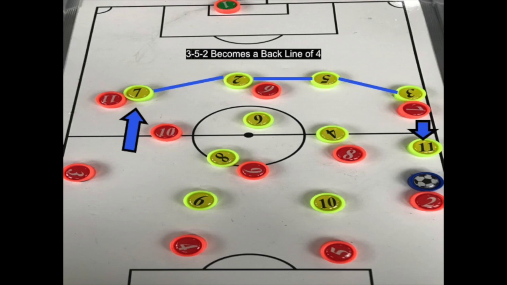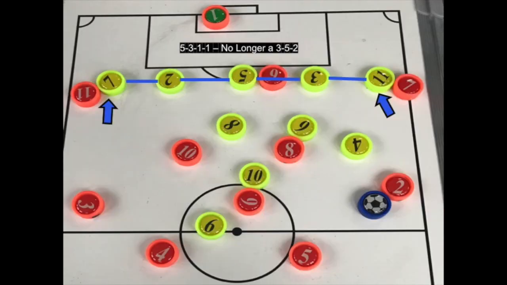Notice this shows the same thing, just on the opposite side of the field, and this is in the middle area of the field, in the middle third. Now let's take a look at the 3-5-2, which is no longer a 3-5-2 because you can follow the blue arrows and see that both wingers have now dropped to make a back line of 5. So now you actually have a 5-3-1-1.